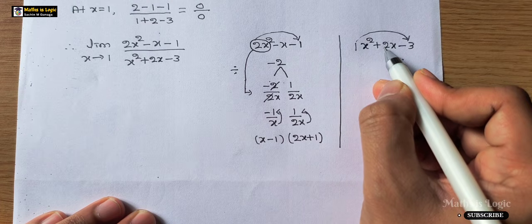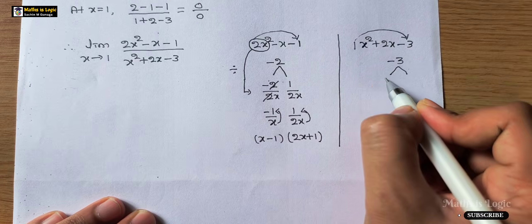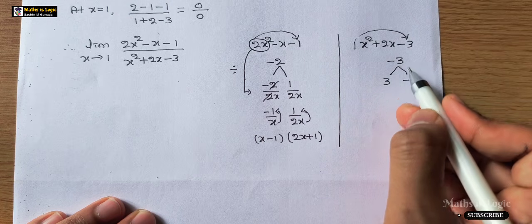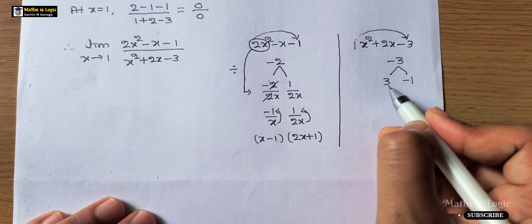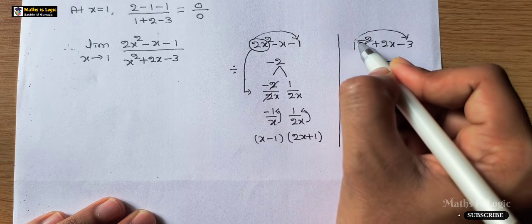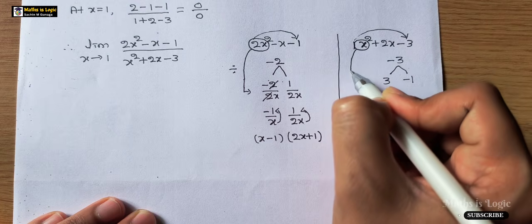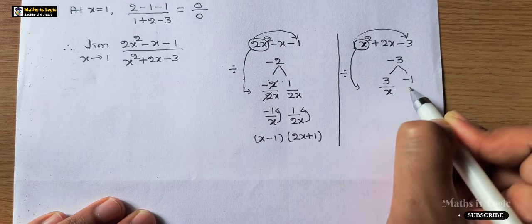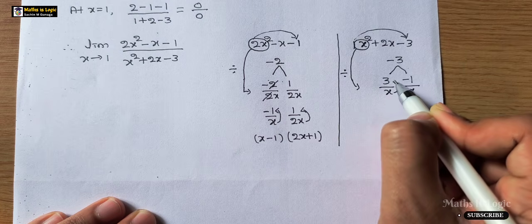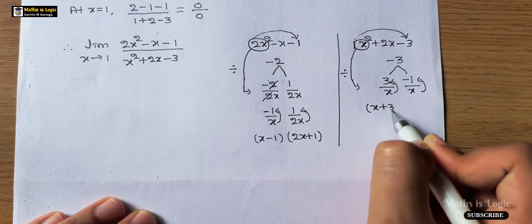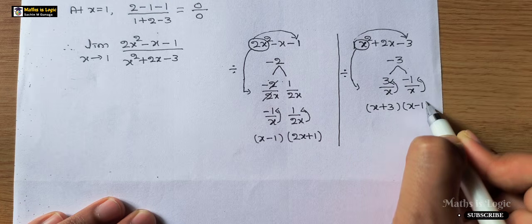Split the number, plus 2 we need, therefore it is 3 and minus 1. 3 into minus 1 is minus 3. 3 minus 1 is how much? 2. After that, leave the power, and the remaining value you just divide. So divide by x, divide by x, add these two. Therefore x plus 3 and x minus 1.